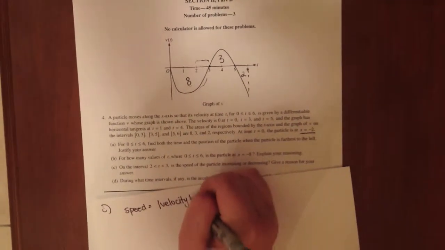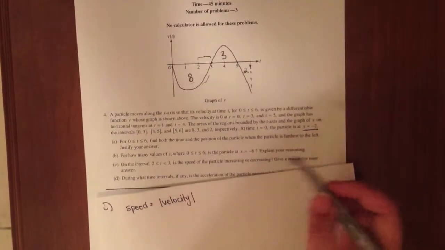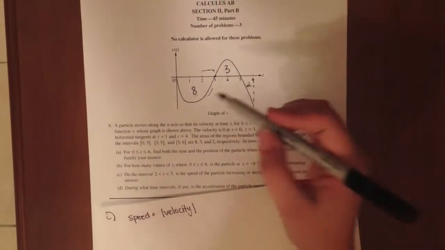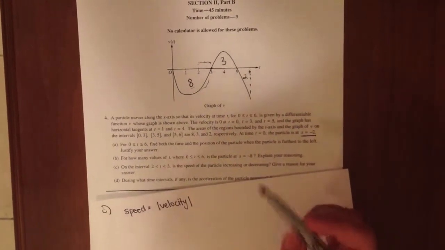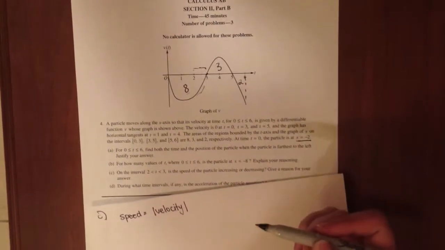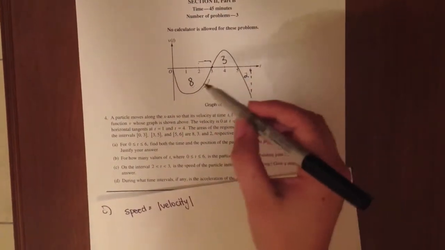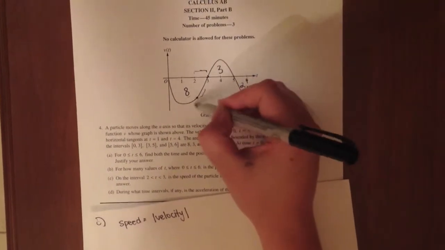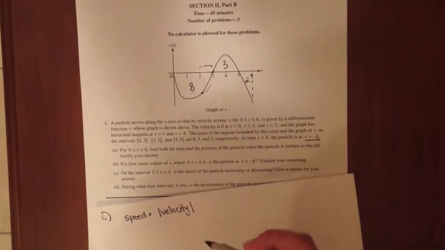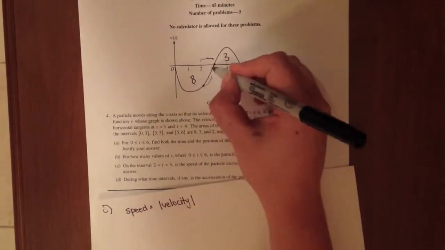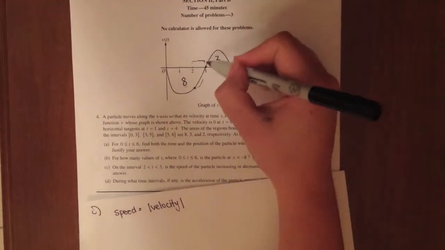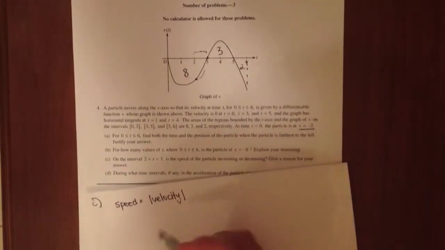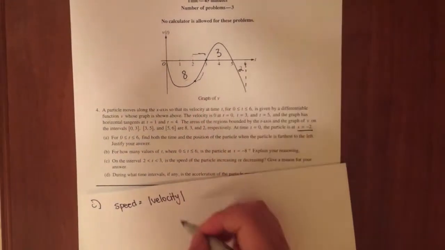So the way I know is: is it moving closer to 0 or farther away from 0? If the graph is moving closer to 0, the speed will always be decreasing, because here, for example, even though this is a lower point than that, because it's absolute value, it would be higher. So if it's moving closer to the x-axis, the speed is always decreasing. If it's moving farther away from the x-axis, the speed is increasing. So since it's moving closer, the speed in this case is decreasing.